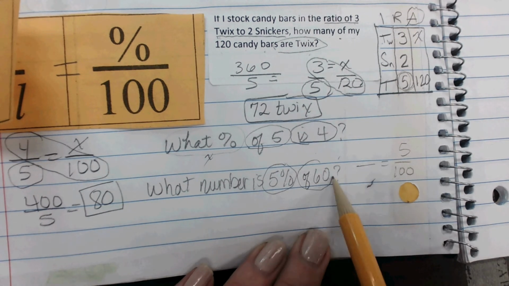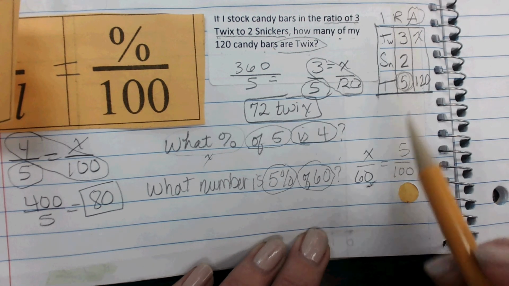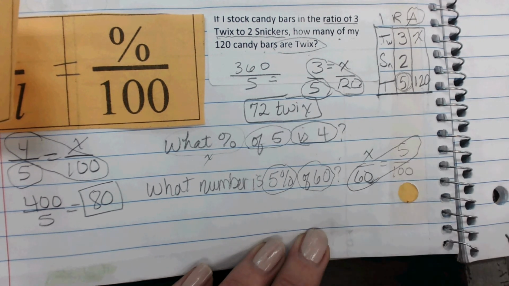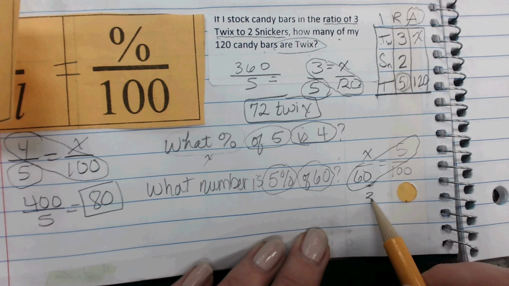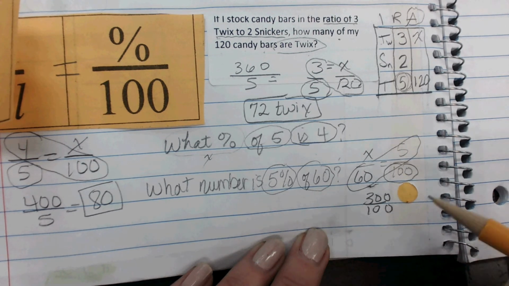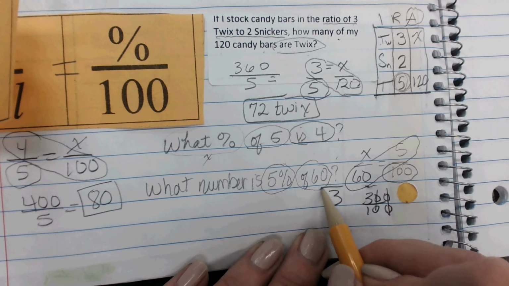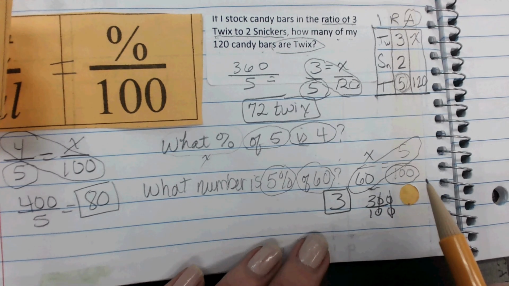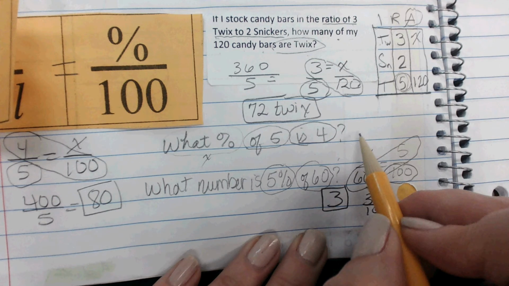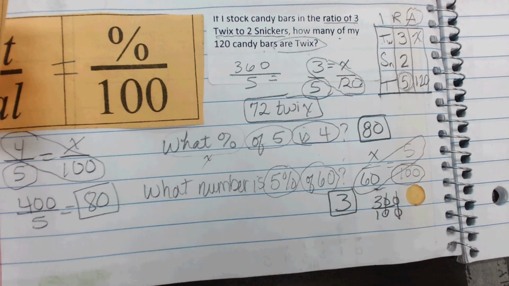I have of 60. Of tells me that's my total. I'm going to cross multiply the direction where I have two numbers, divide by the number that's left, reduce, and my answer is 3. Maybe I should write my answer here, 80. So you can see how you can plug in those numbers and figure things out, correct?